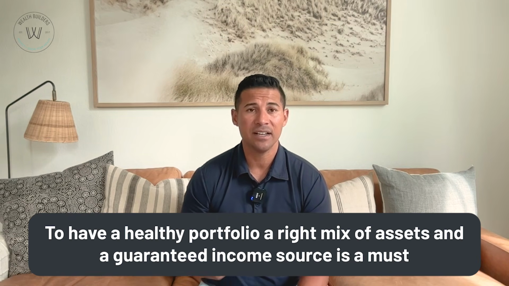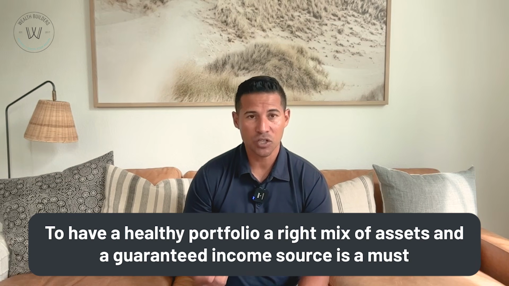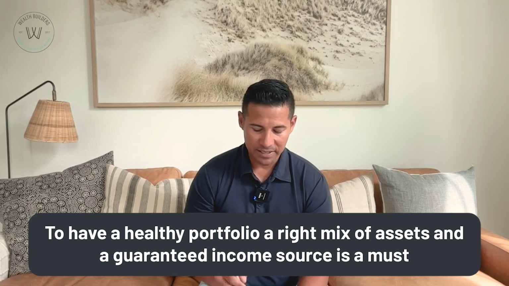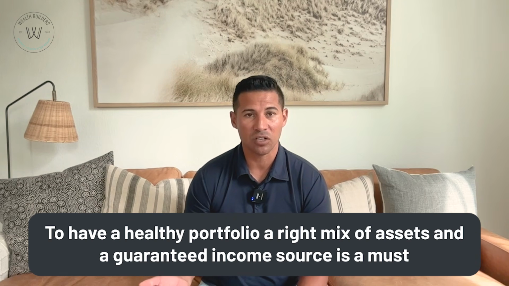So what can drive this portfolio or get you to this portfolio goal is to have the right mix of assets. And number two, figure out what your guaranteed income sources are going to be. Because in this scenario, if your $50,000 living expenses can be covered by half of your Social Security, then this is going to change the entire equation. Let's say you're getting 25 grand from Social Security, then we're only going to need $25,000 from our portfolio every year. That's going to really take down your financial independence number.